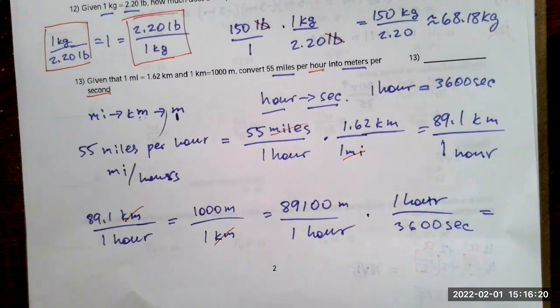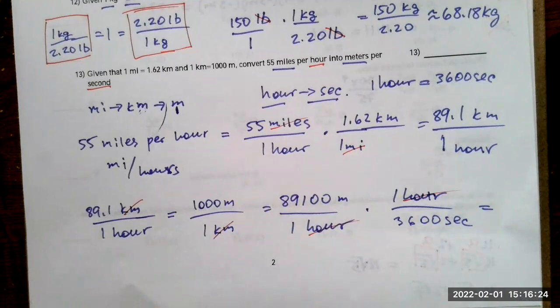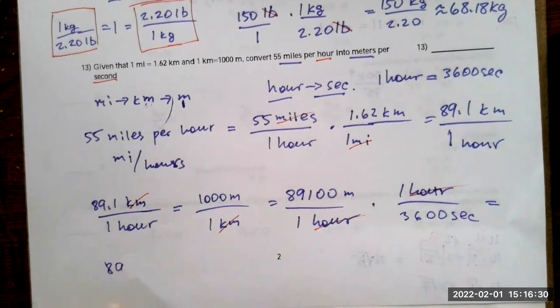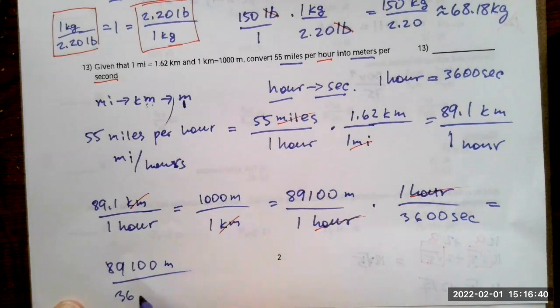All right, so hours and hours cancel out, and I have 89,100 meters over 3,600 seconds.